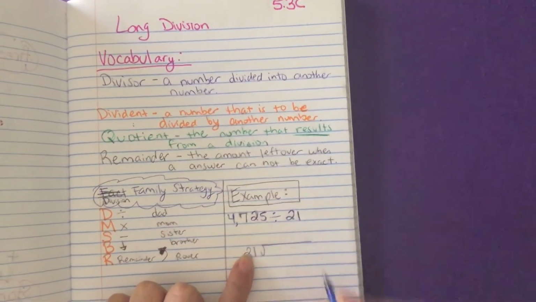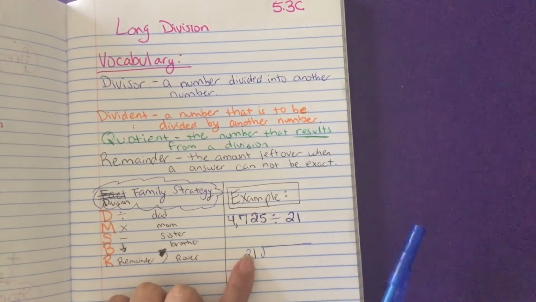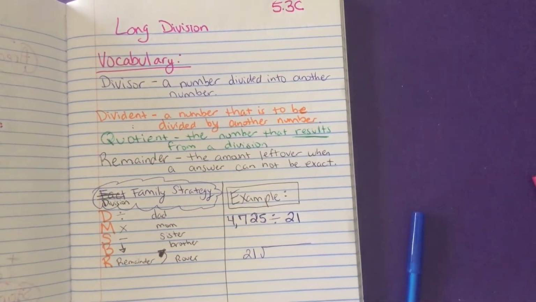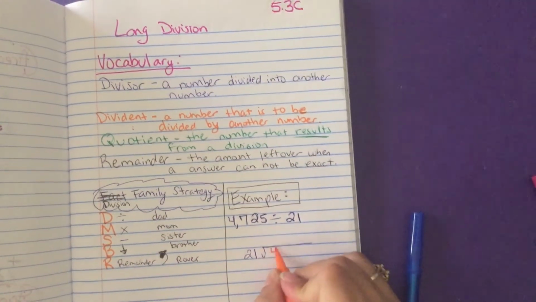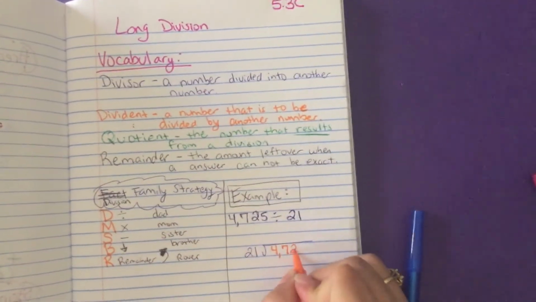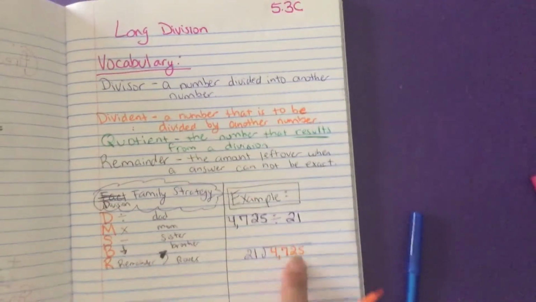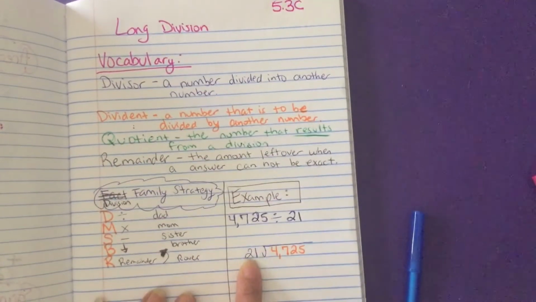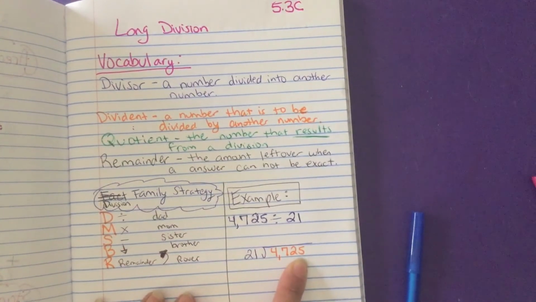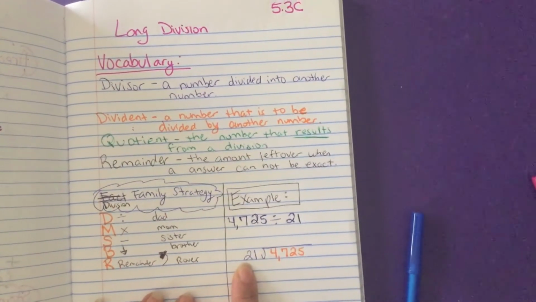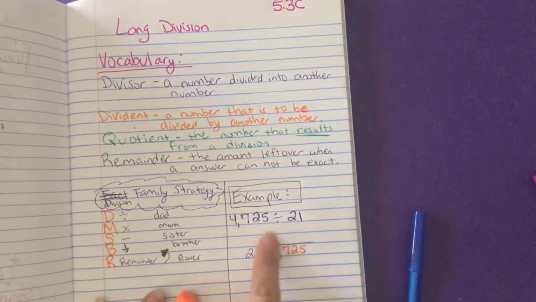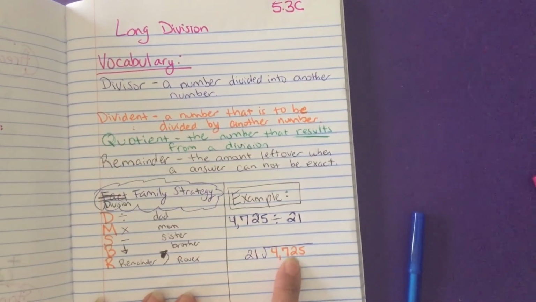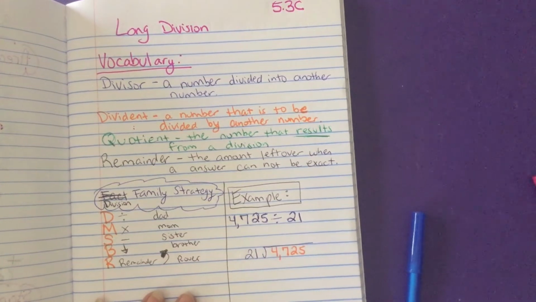Okay, our dividend is a number that is going to be divided into, right? The big number. So 21 divided into 4,725. I'm doing it in the same color orange as your vocabulary word up here. 4,725 is your dividend. Your divisor is 21. We're trying to find our quotient, or our answer to our division problem. Dividend, divisor, quotient will be our answer.